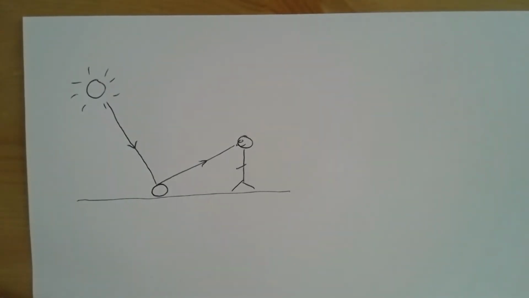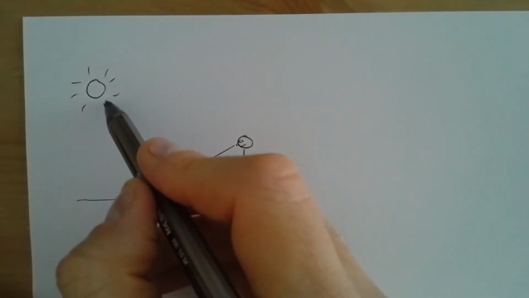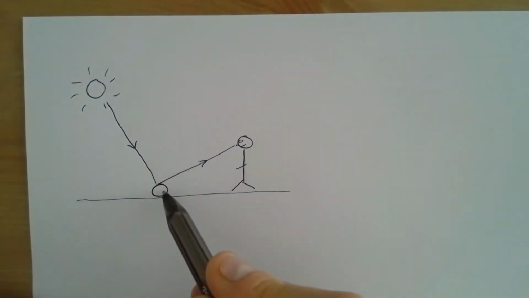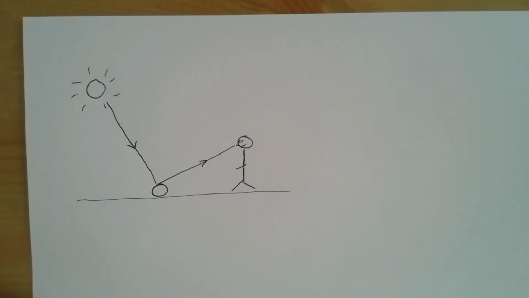So I can see the football because there is something coming out of the sun that is bouncing off of the football, and then that light ray is coming into my eye.